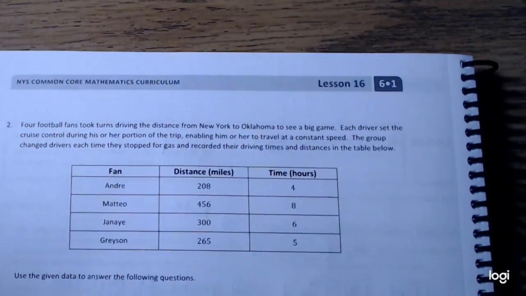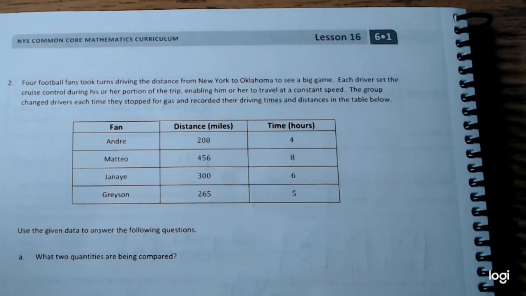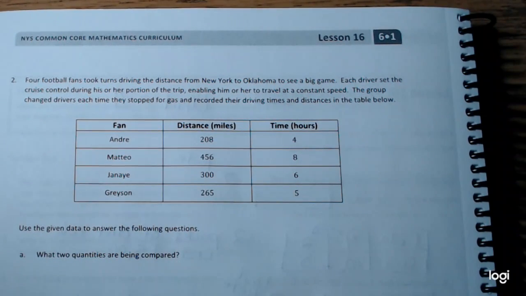All right, so we have a story here of 4 football fans who took turns driving the distance from New York to Oklahoma to see a big game. Each driver set the cruise control during his or her portion of the trip, enabling him or her to travel at a constant speed. The group changed drivers each time they stopped for gas and recorded their driving times and distances in the table below.